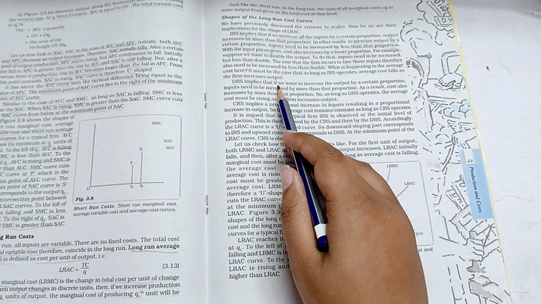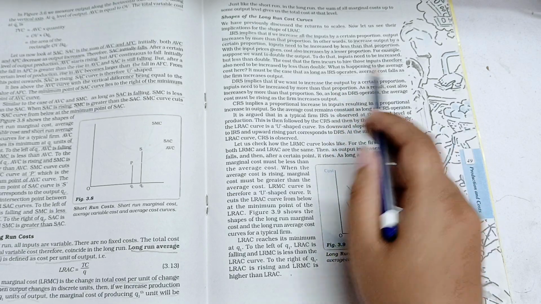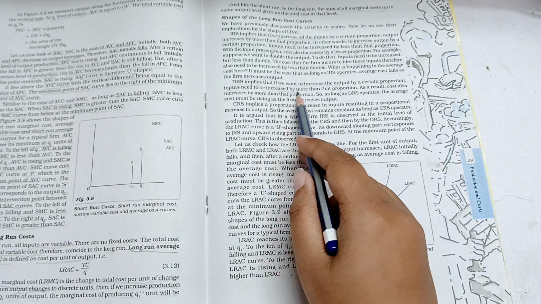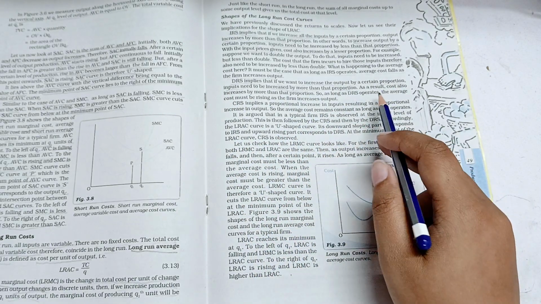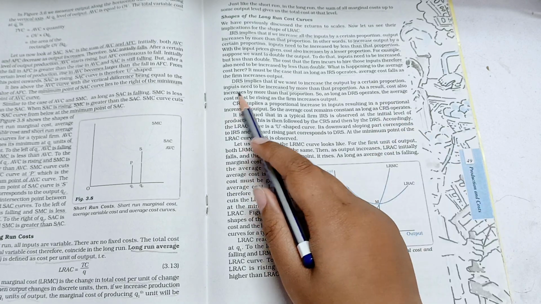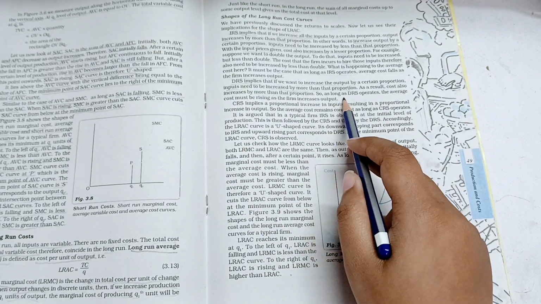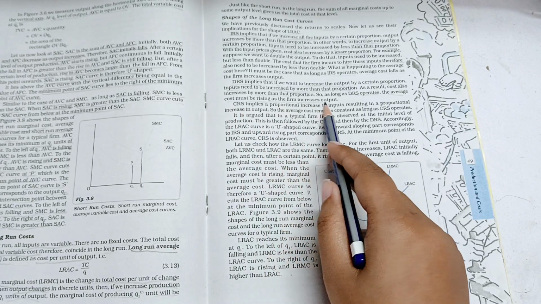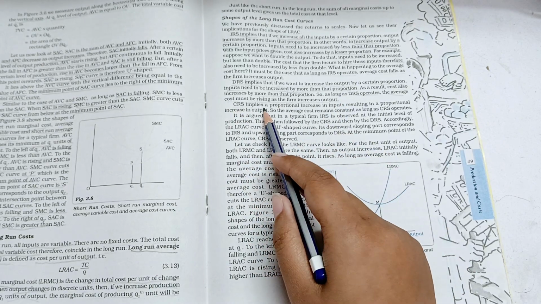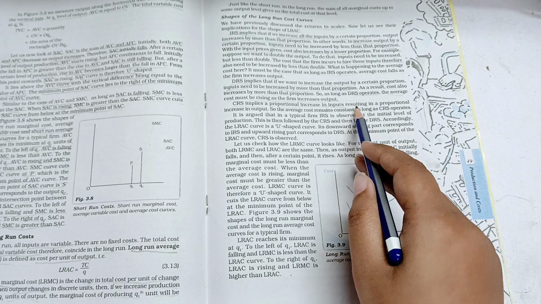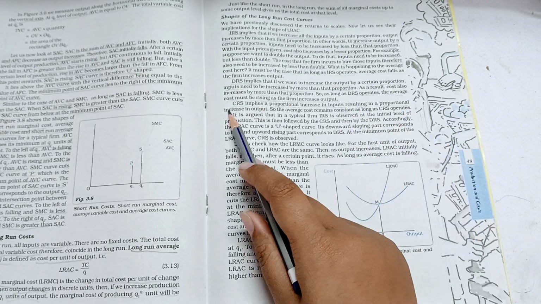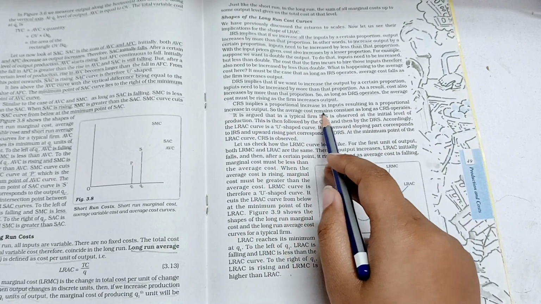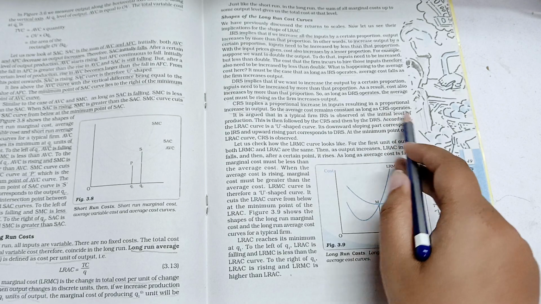DRS implies that if we want to increase the output by a certain proportion, inputs need to be increased by more than that proportion. As a result, cost also increases by more than that proportion. So, as long as DRS operates, the average cost must be rising as the firm increases output. CRS implies a proportional increase in inputs resulting in a proportional increase in output. So, the average cost remains constant as long as CRS operates.